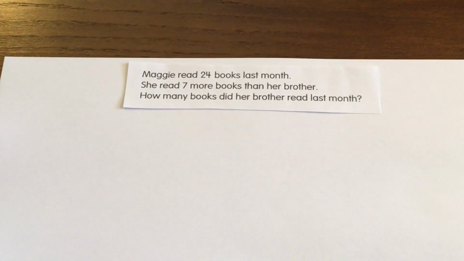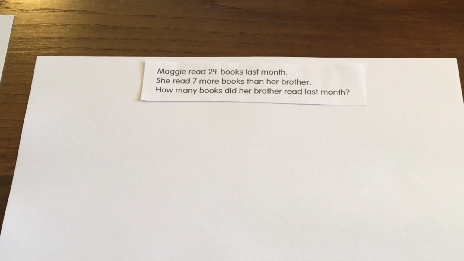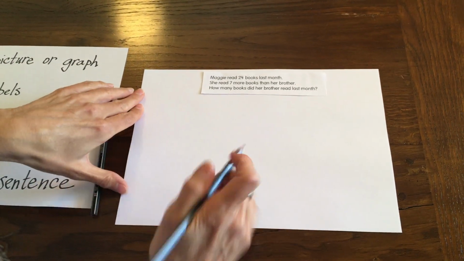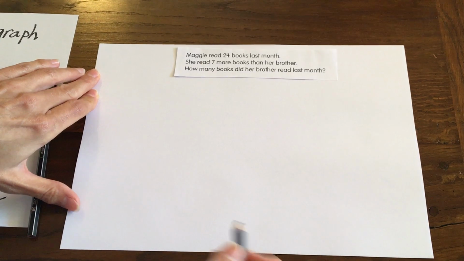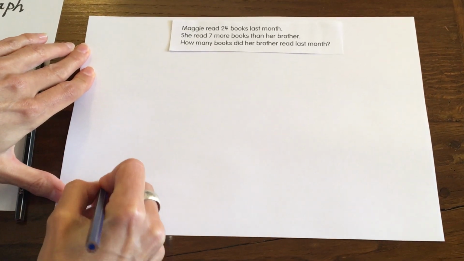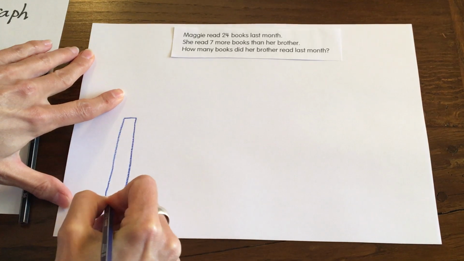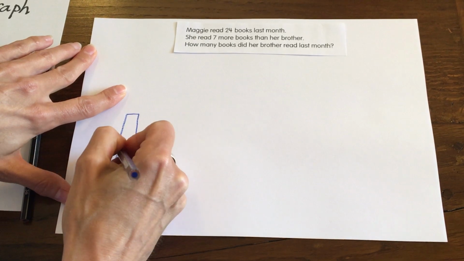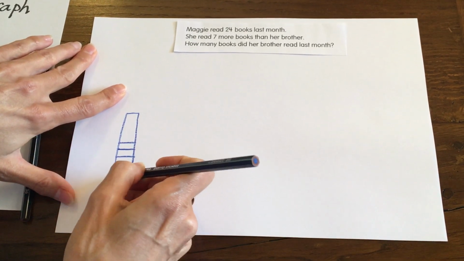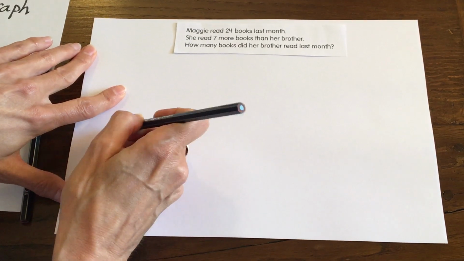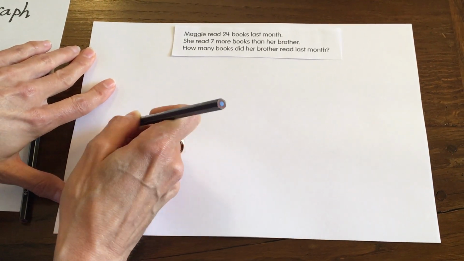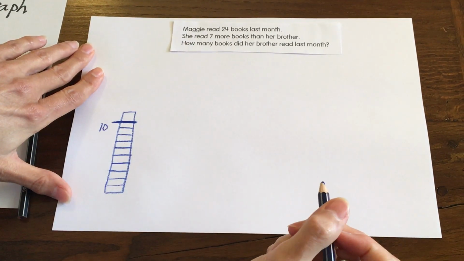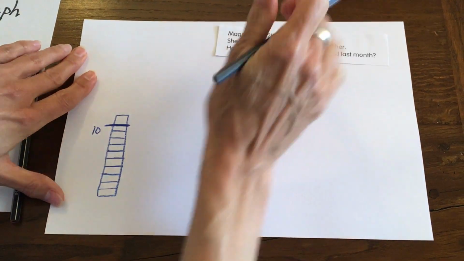So this problem is a little bit different from the last one we did. But we still want to show those 4 important things. Let's work on our picture. Maggie read 24 books. Okay, I'm going to show my books just as rectangles. I'm going to make some rectangles so they kind of look like books, but it also kind of makes a bar graph. 1, 2, 3, 4, 5, 6, 7, 8, 9, 10. Okay, so up to there is 10. Those are 10 books, but she read 24, so we need another 10.